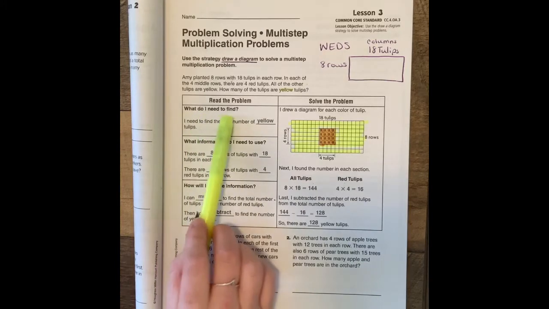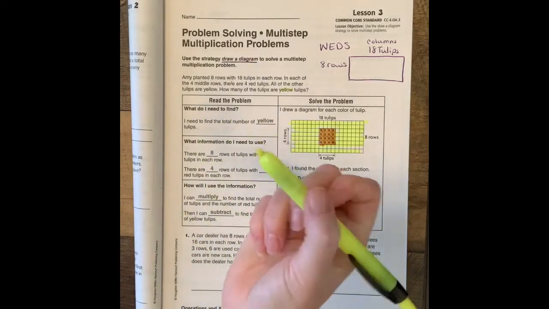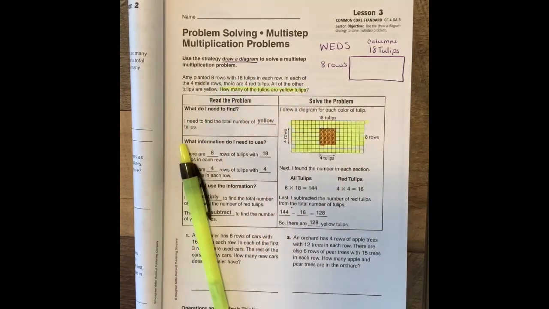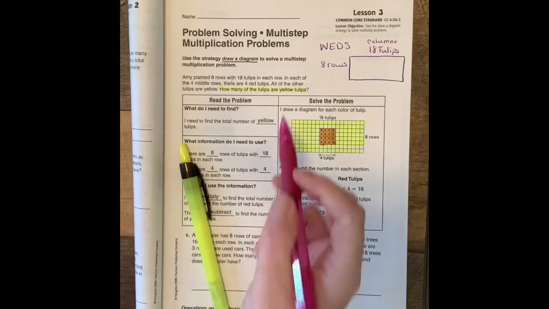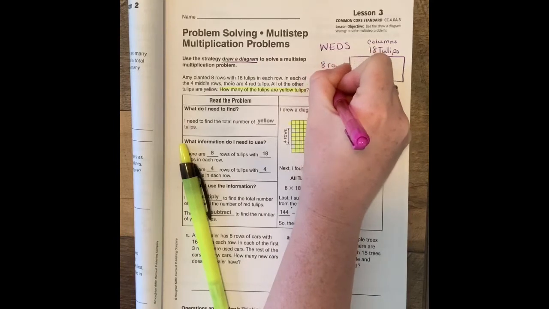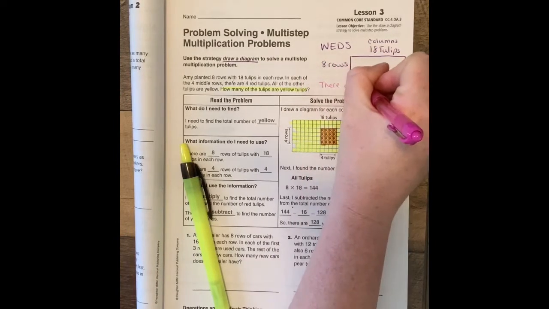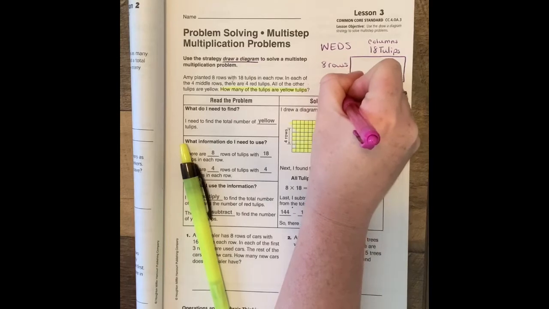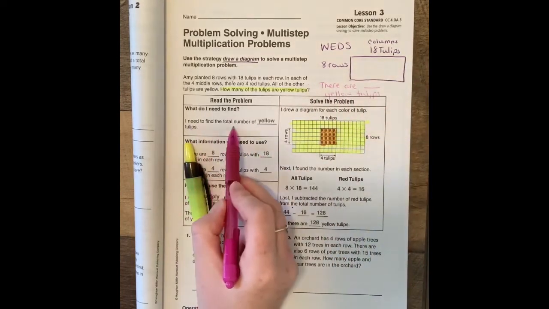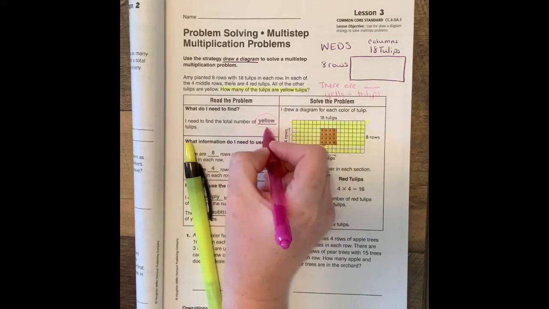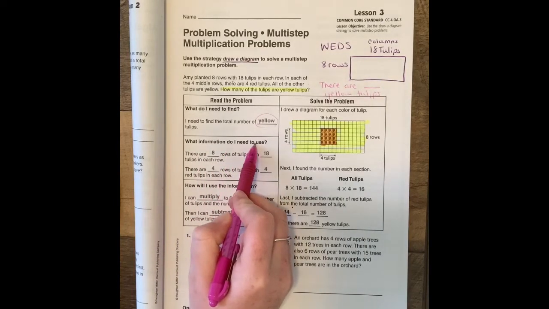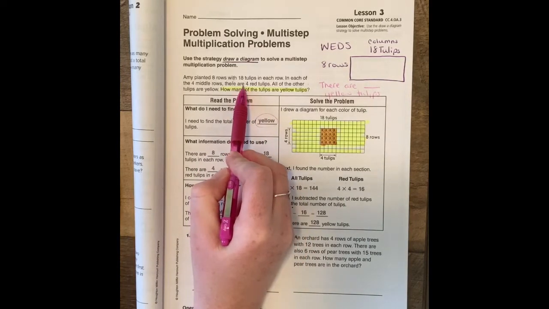So this is really helping you think about the problem. I need to find, what do I need to find? Well, my question says, what do we want to know? How many of the tulips are yellow tulips? There are blank yellow tulips. I need to find the total number of yellow tulips. What information do I need to use? Well, you need to use all of the information that you got from the word problem.